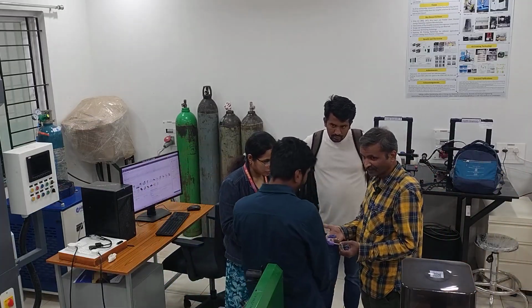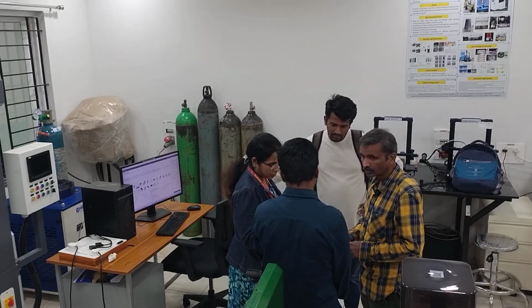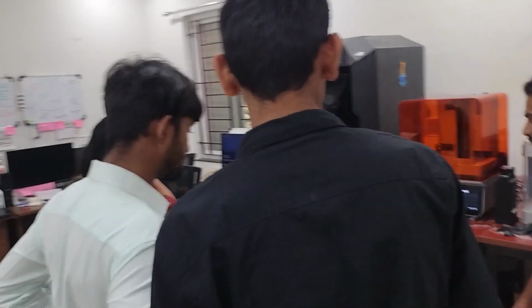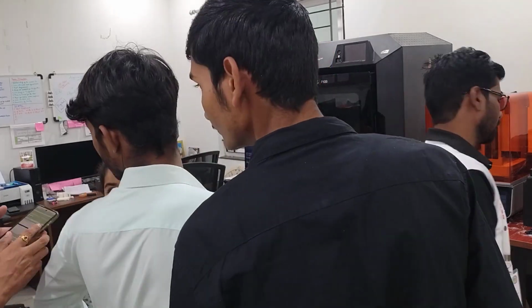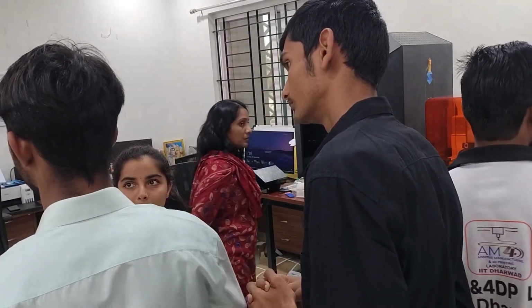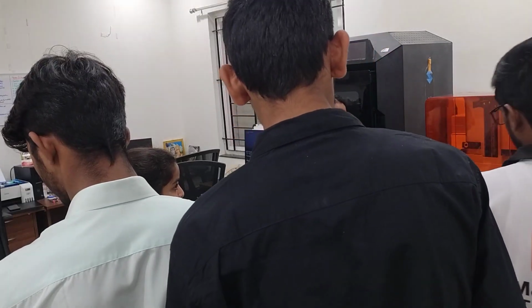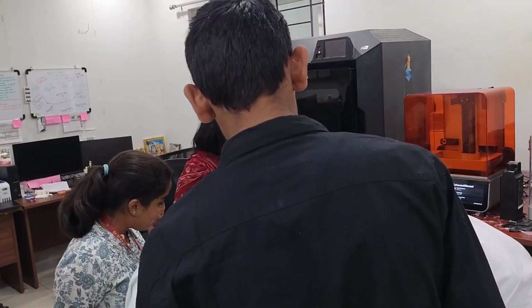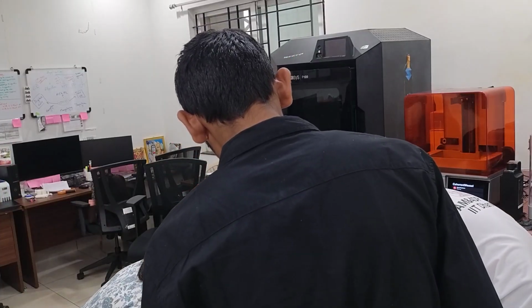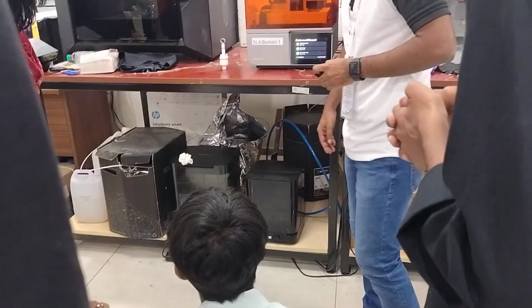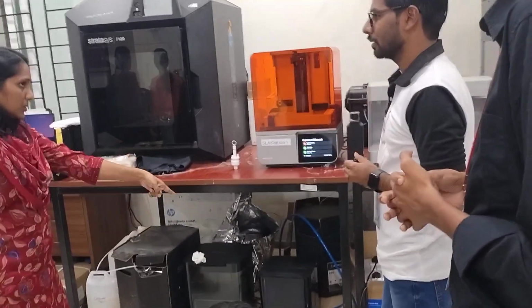Towards 60 degrees Celsius, and it will take 405 for printing.